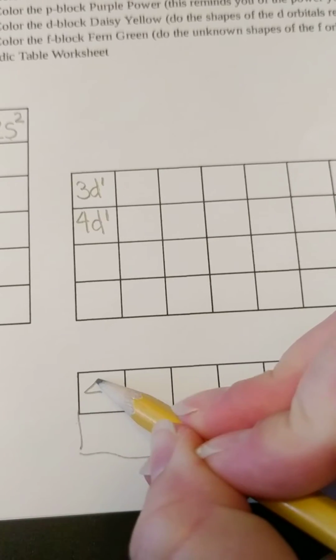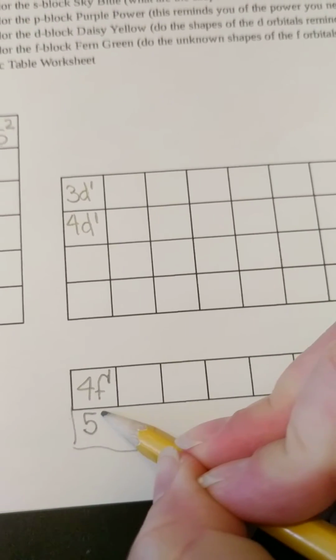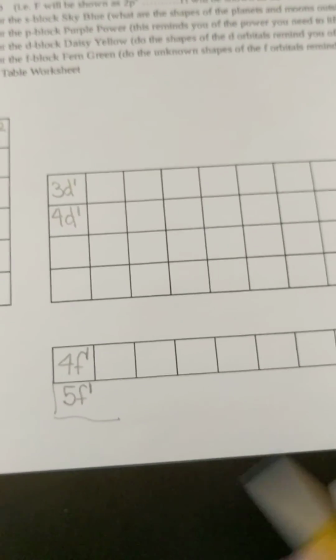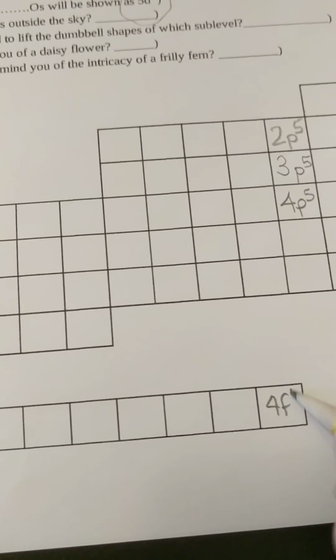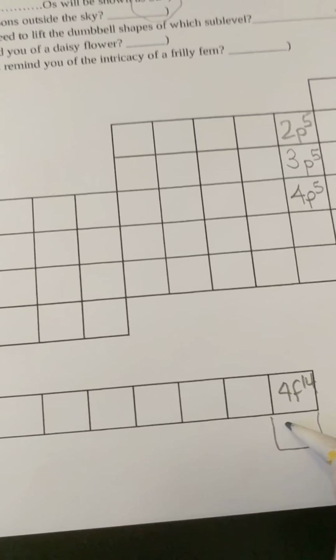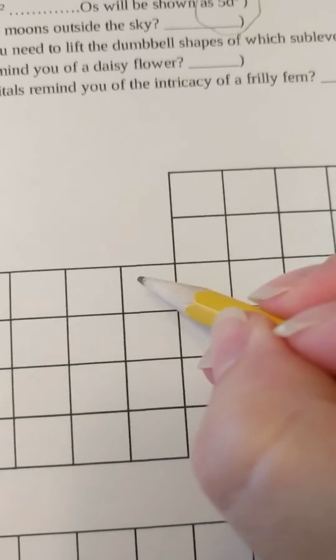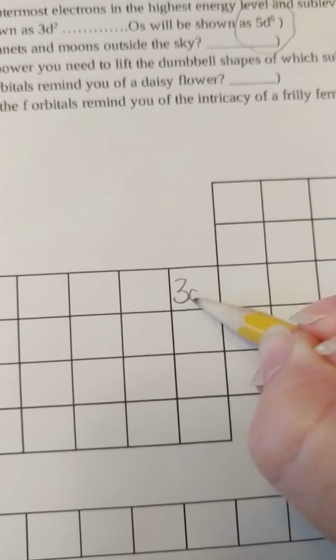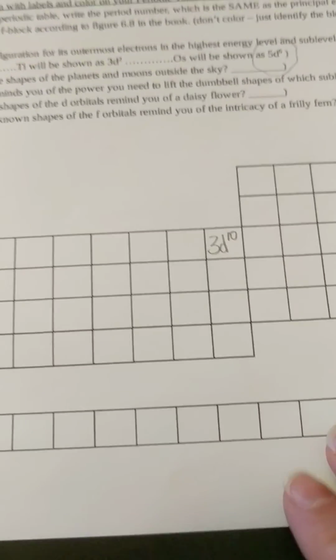This is going to be 4F1, 5F1, okay? The last one here should be 4F14 and 5F14. This right here should be 3D10.